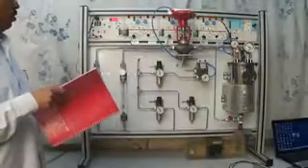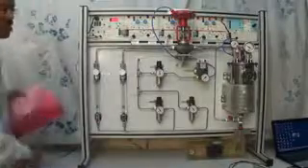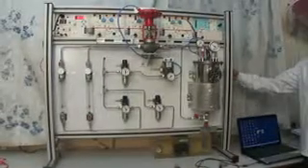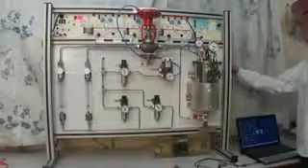After opening the box, connect the compressor to the back side of the air filter.